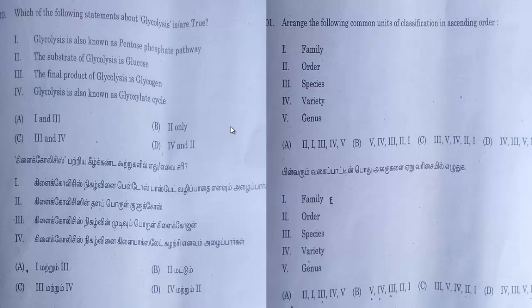And look at the third one. The final product of glycolysis is glycogen. The final product of glycolysis is not glycogen but pyruvate. So the third option is also wrong. Glycolysis is also known as the glyoxylate cycle. The glyoxylate cycle is completely different from glycolysis. So option 4 is also wrong. So the answer is option 2 only.